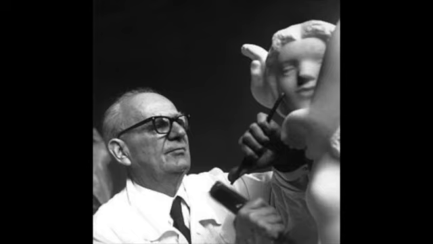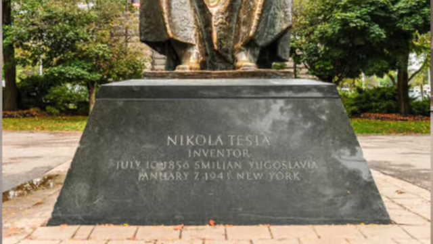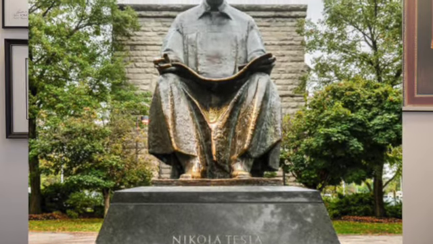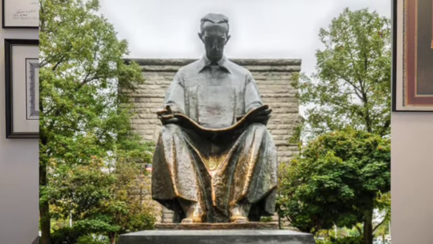Kršinić is famous for the statue of Nikola Tesla that stands in Niagara Falls State Park here in the US. For those of you who have been to Niagara Falls, you may have seen the statue of Nikola Tesla, a copy of which stands outside Belgrade's School of Engineering as well. So these two gentlemen actually sculpted this beautiful monument in Addis Ababa, which again was dedicated in 1955.